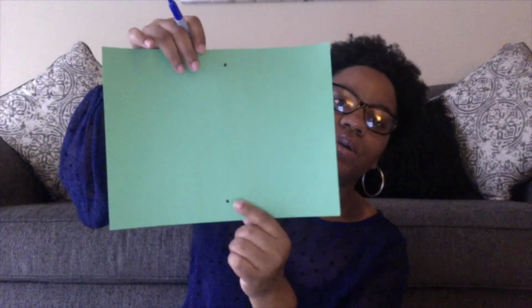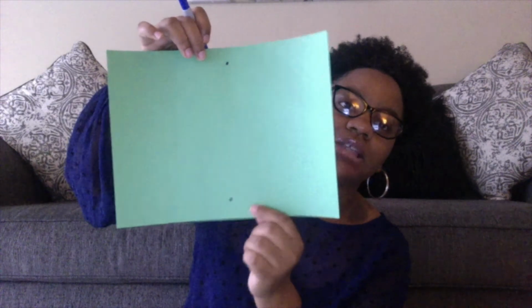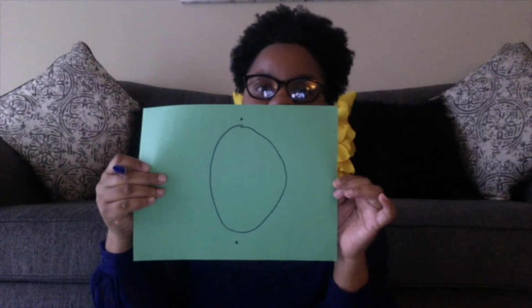So a circle at the top, circle at the bottom. Okay, and then you are going to draw a circle that's smaller than these 2 points. And I'll show you how that's going to look. Just like this.